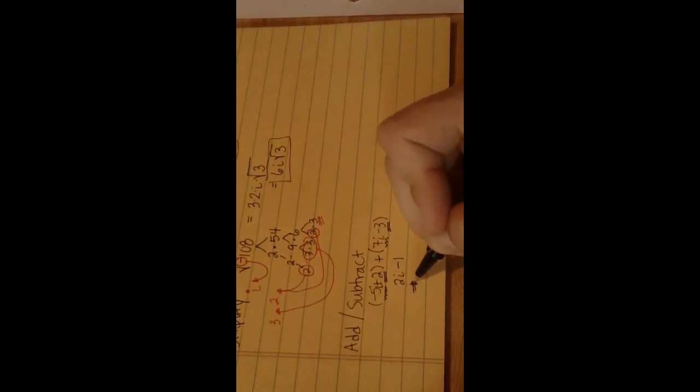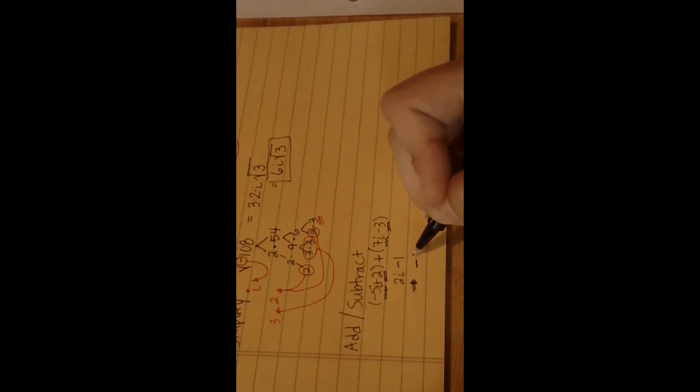Remember that we want to write that in standard form, which is the real part first. So keep that negative with the 1. Negative 1 plus 2i.